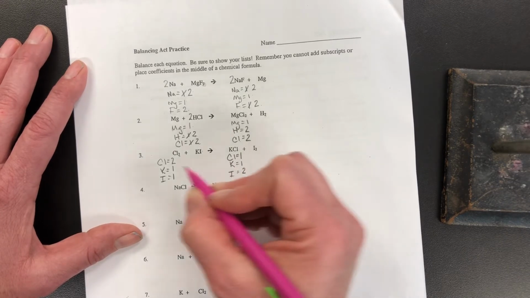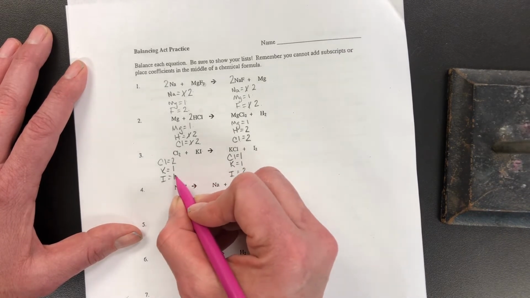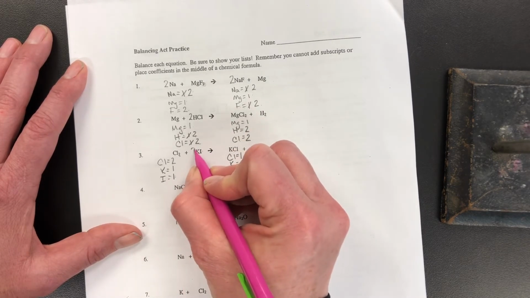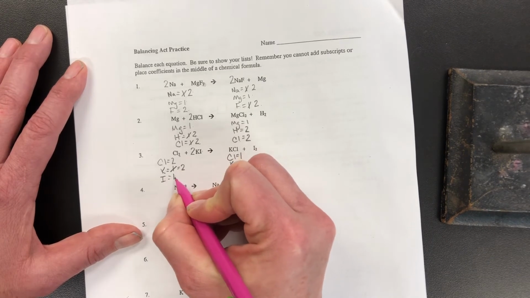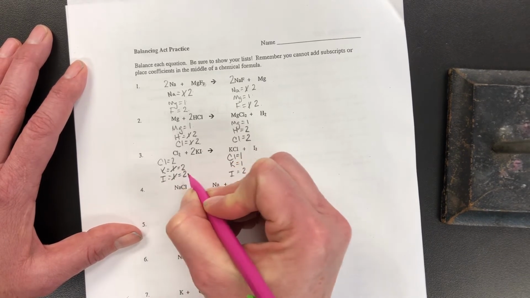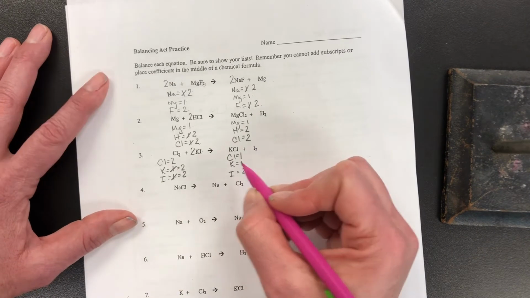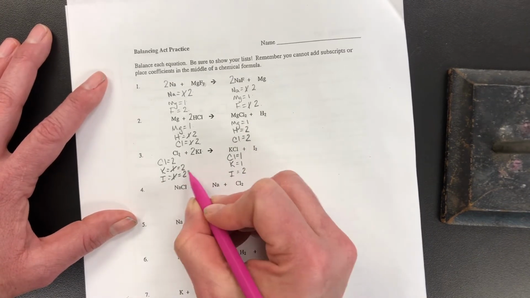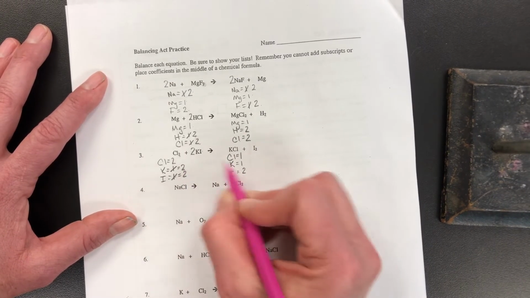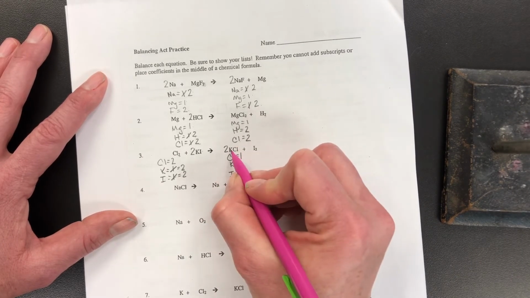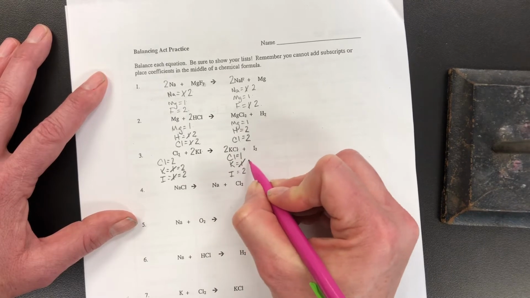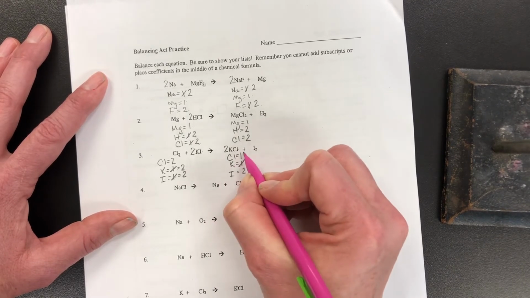Okay, so I need to have 2 on this side. So to do that, I'm going to put a 2 in front of my potassium iodine. That means I have 2 now of the potassium and iodine. So now my iodines match, but my potassiums don't. I have 2 on this side and I have 1 on this side. So I'm going to put a 2 up here. That's going to change my potassium and my chlorine. So now I have 2 potassiums and 2 chlorines.